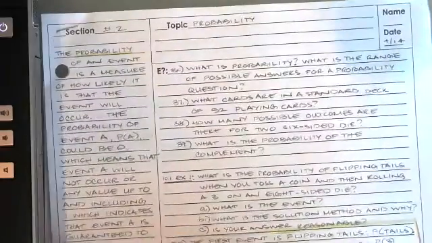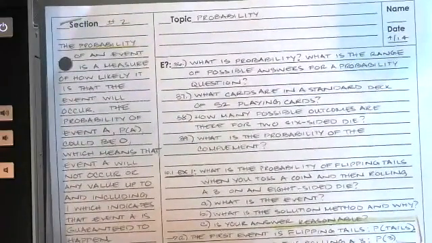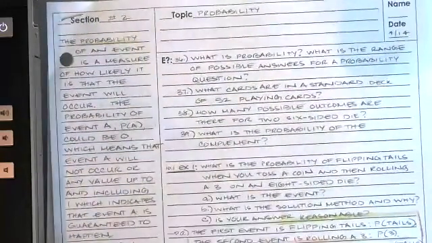This took about 20 minutes in first period, these sections of notes on probability. So any requests? Can we go over the section before this? Sure. Okay. Anything else? Is the best use of our time to go over that section first and then this one, or this one first and then that one?